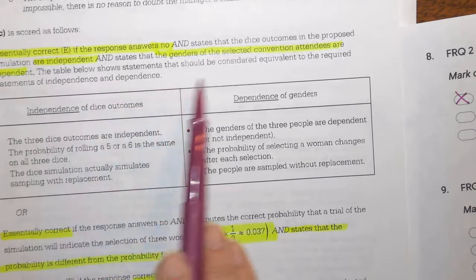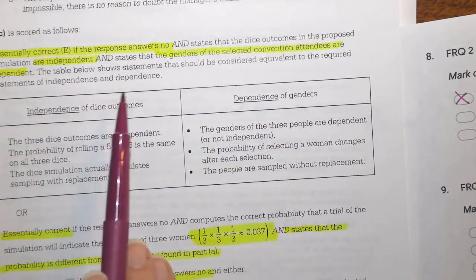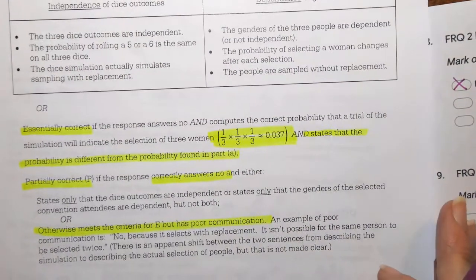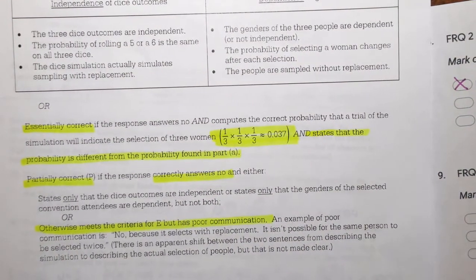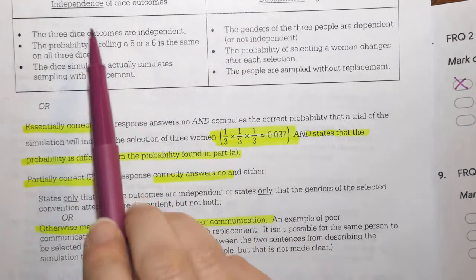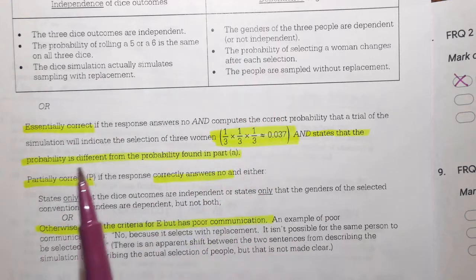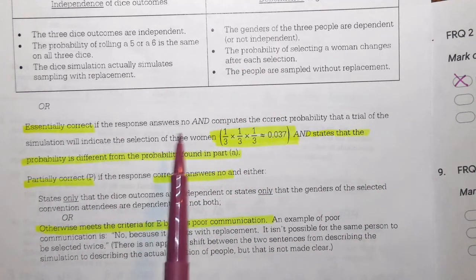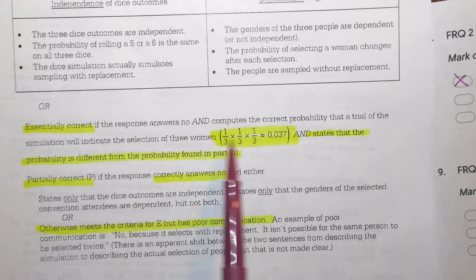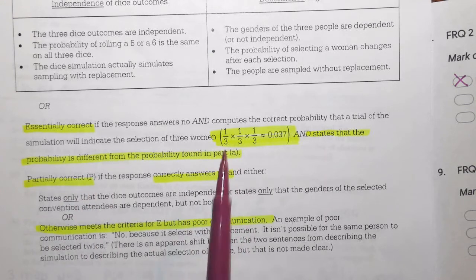The table below shows statements that should be considered equivalent to the required statements of independence and dependence. Okay, so I'll let you guys look at this. See if you used any of these wordings. If you did both, one from each of these boxes, that's an E. Also, if you state no and calculate the probability with independence as this, and then show that that's different from what you found in part A, that's also an E.